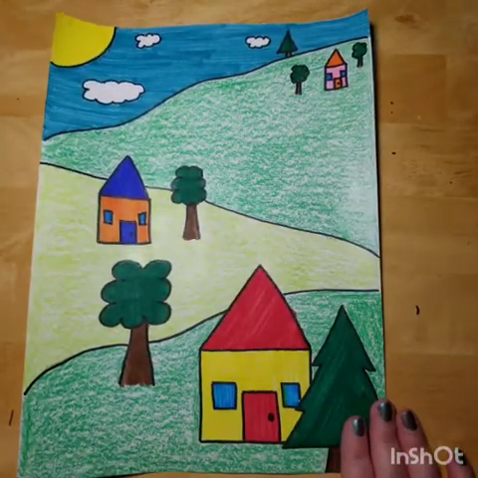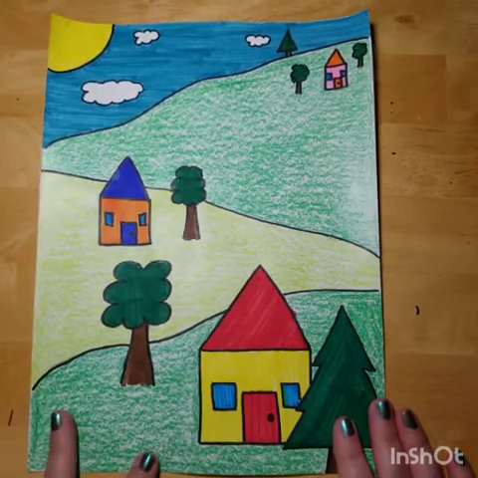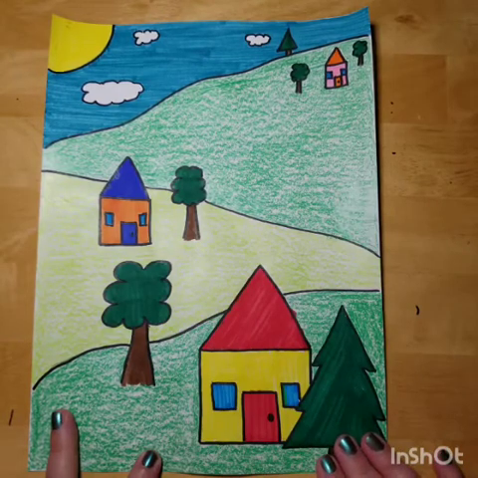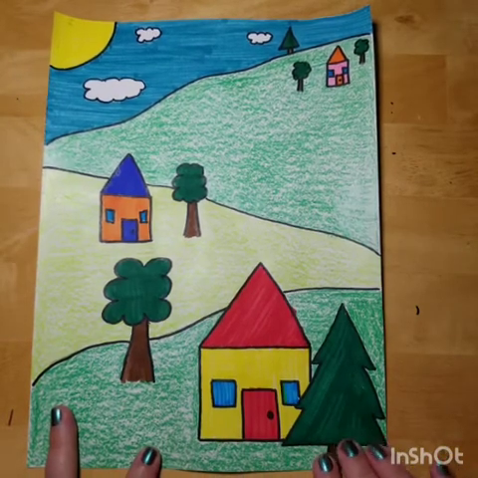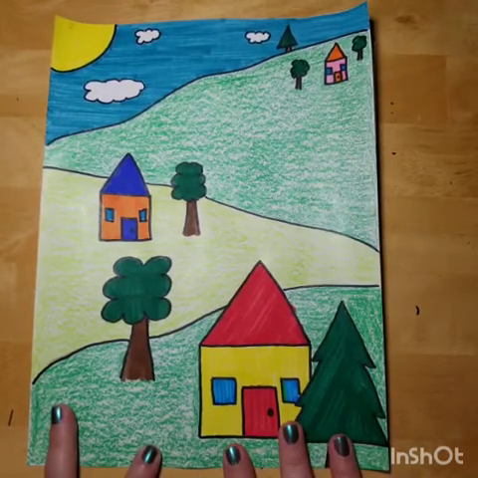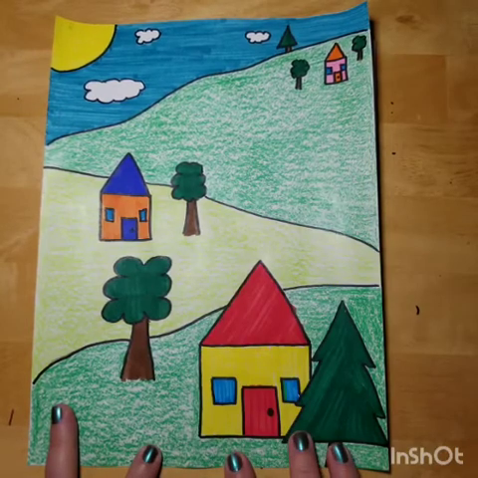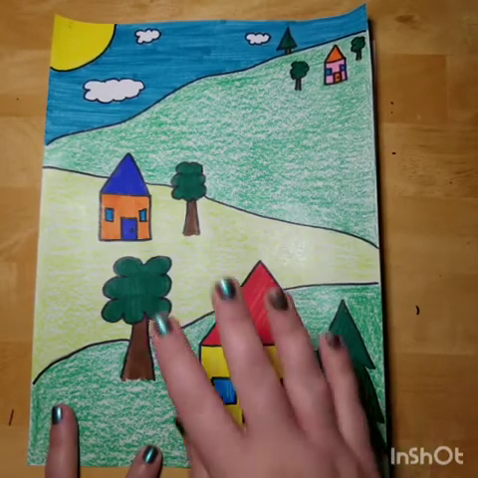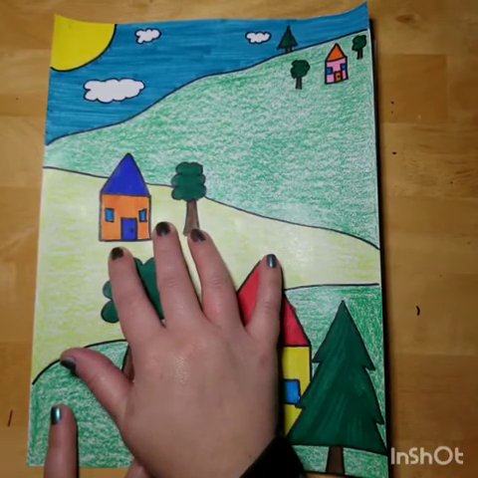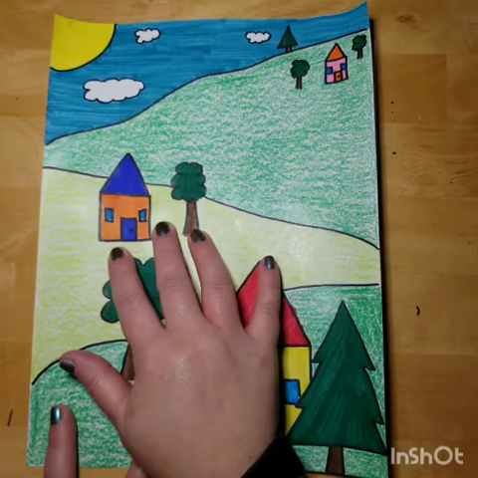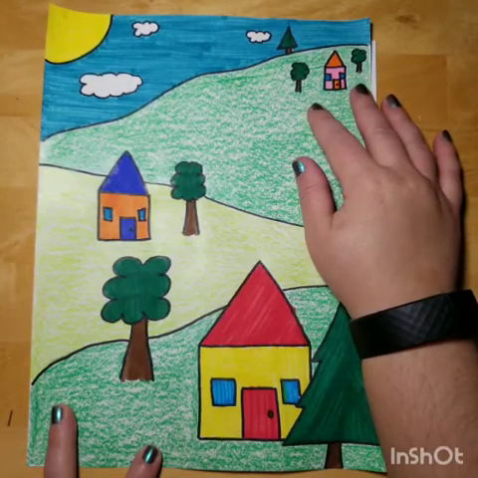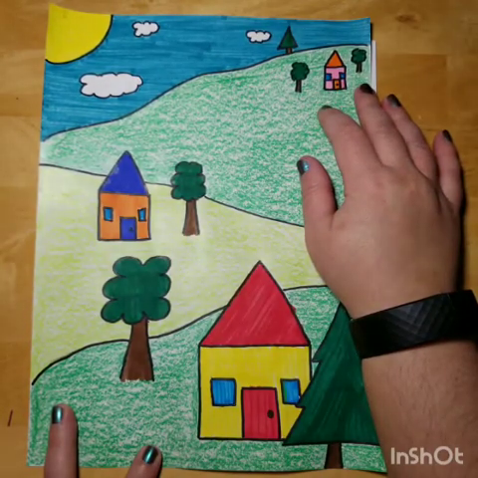So, one important part of space is when we draw objects, we need to show things that are near and things that are far. So, our way we can do that is by making different sizes. So, you can see my house and my trees here are near, so they are going to be large. And then we get a little farther away here. And if you notice, my house and my tree have gotten a little bit smaller. And then way back here, they've gotten even smaller because they are really far away from us.